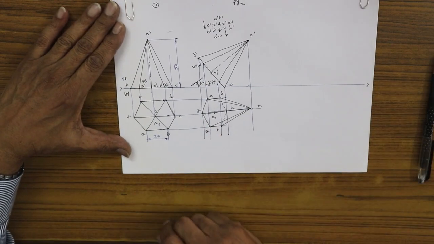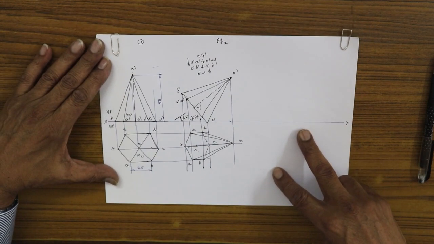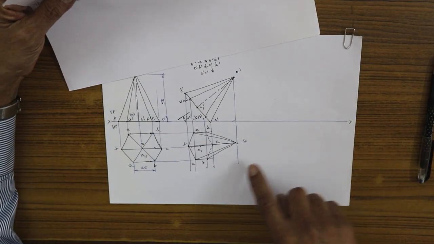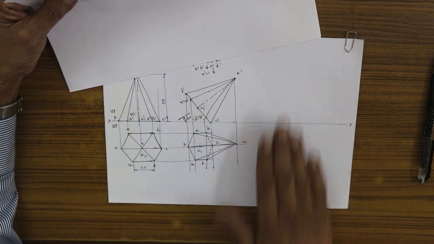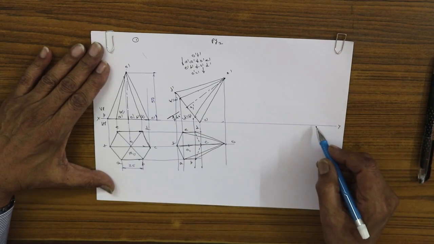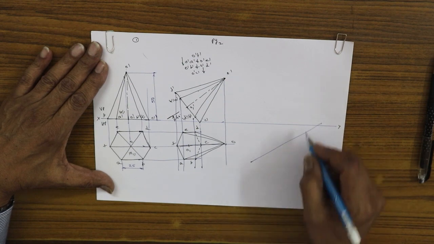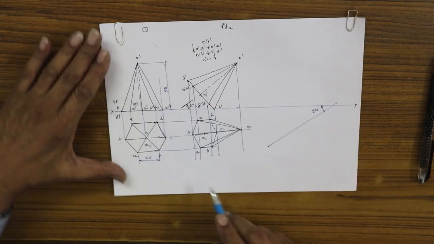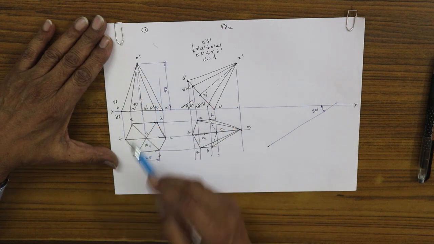Now, as per the problem, I cannot shift this directly here. I have to find the beta angle. It says inclined to VP at 30 degrees. So I'll find the beta angle, shift the entire figure by the beta angle, then project and get the final figure. 30 degrees is given in the problem. Draw here a 30 degree line. Measure the true length, that is 50 mm, the true length of the axis, to measure 50 mm.